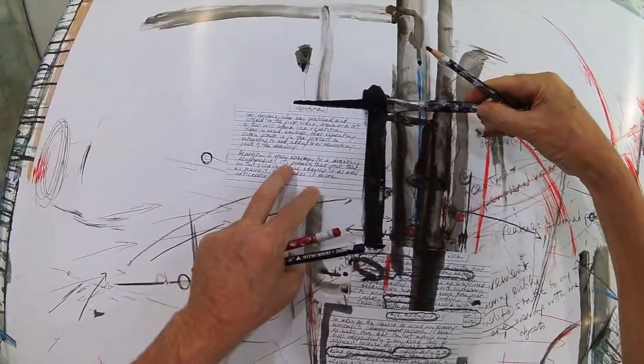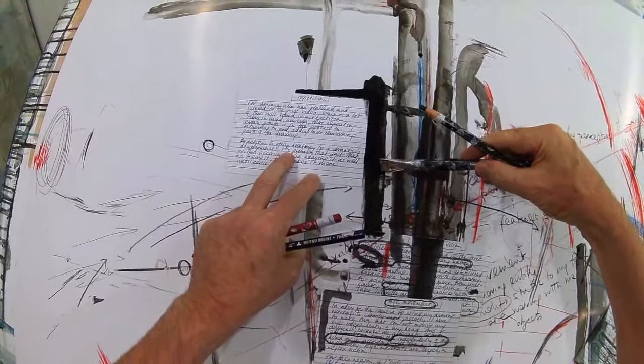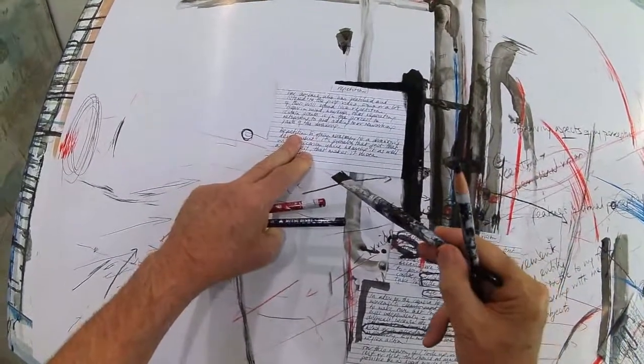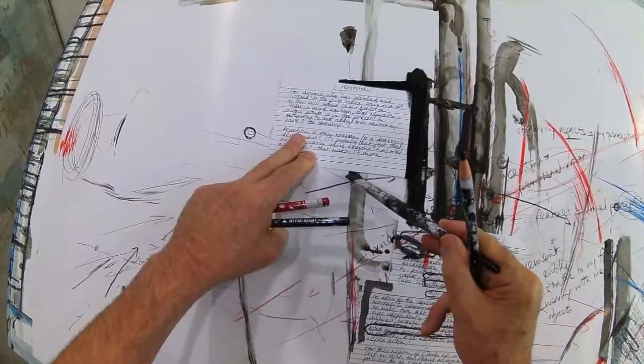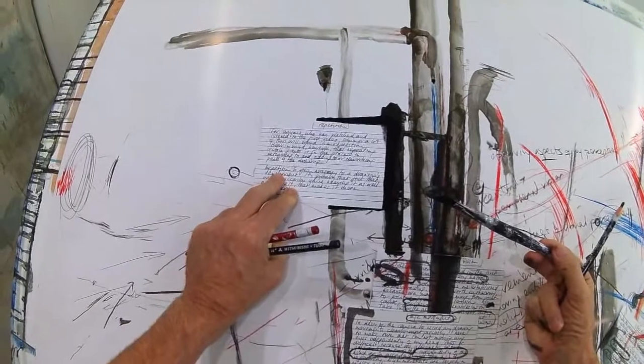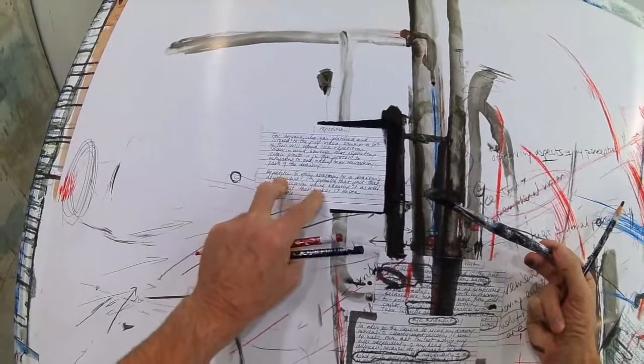There's an issue with this, which again I've already mentioned, but it's to do with the extent to which my speech is working for and against the drawing and vice versa.